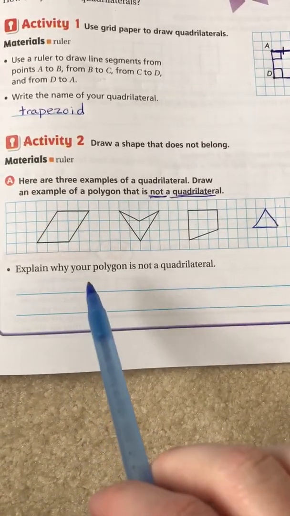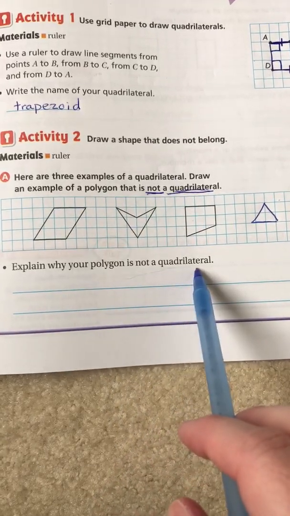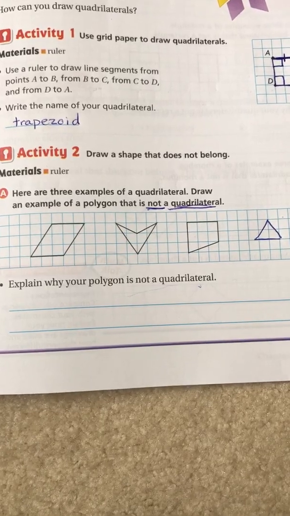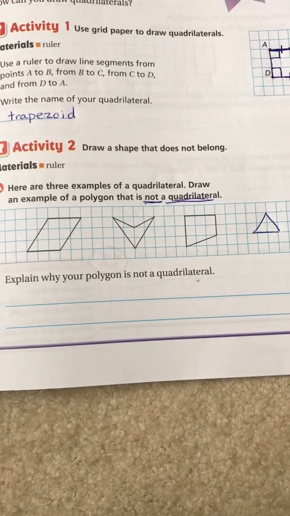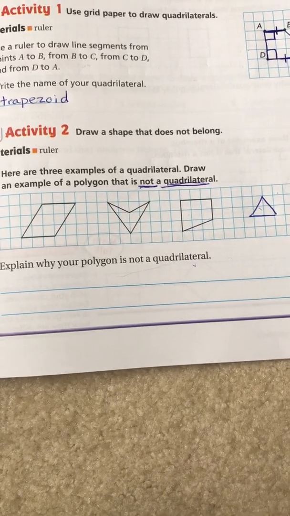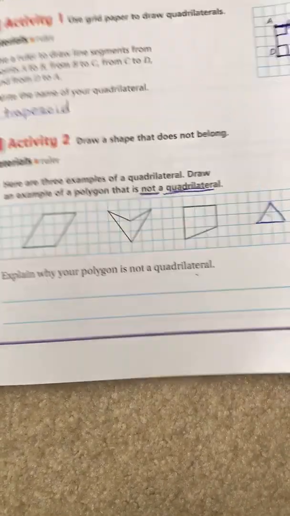And then you just have to explain why your polygon is not a quadrilateral. So I would just say, my polygon is not a quadrilateral because it has three sides and three angles. Now remember, you might have drawn something different, so you just have to explain why yours is not a quadrilateral. Let's look at the next page here.